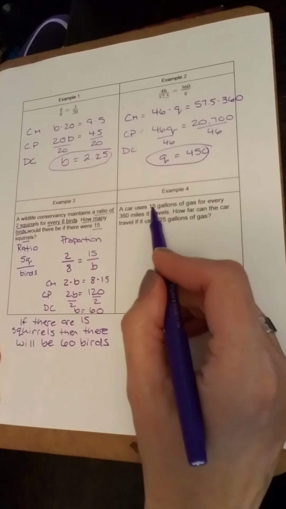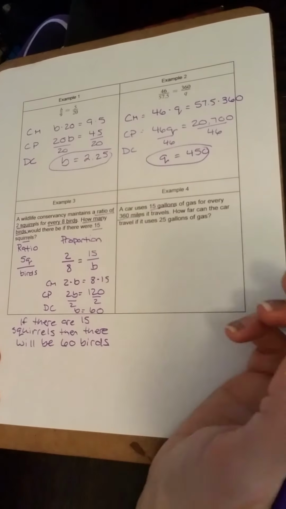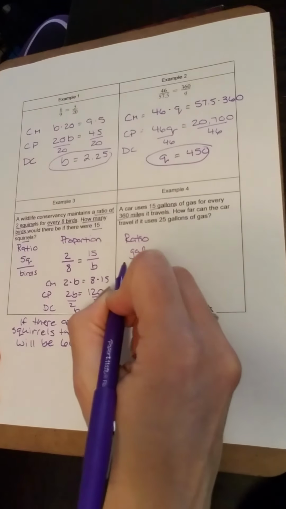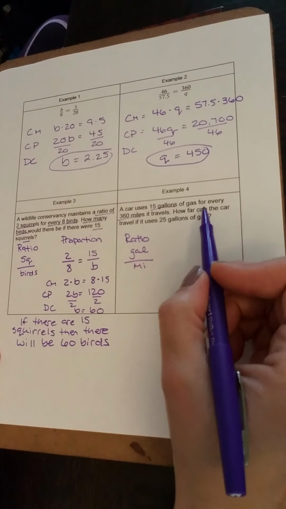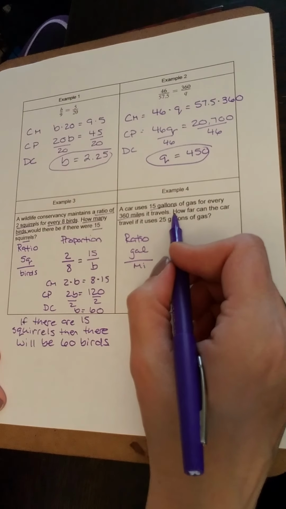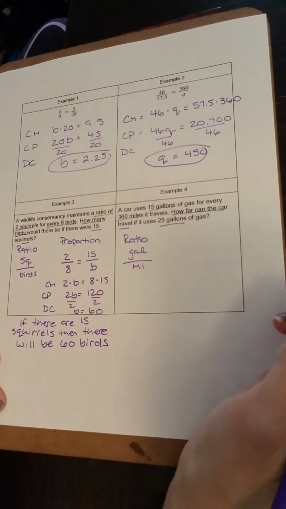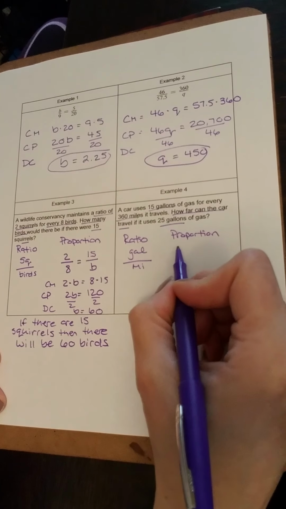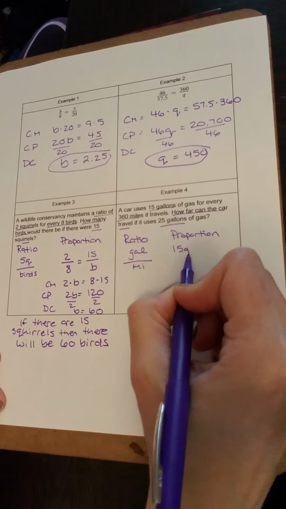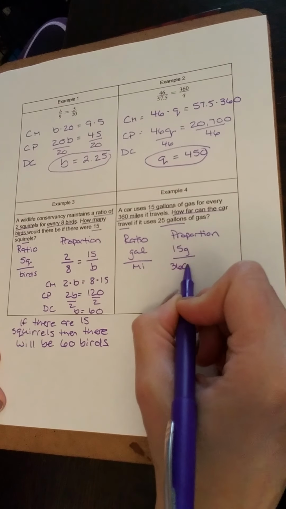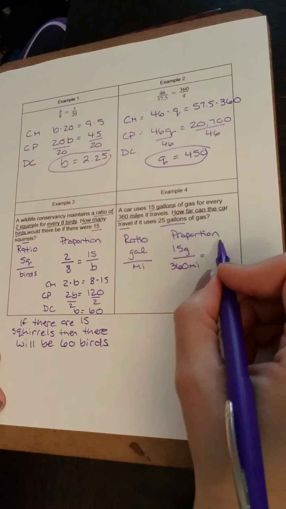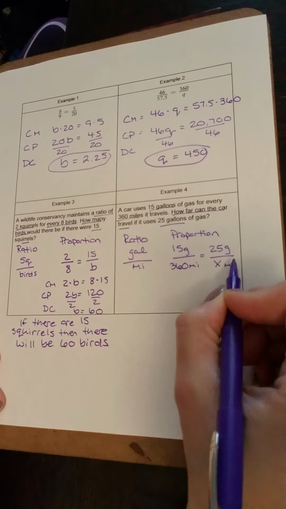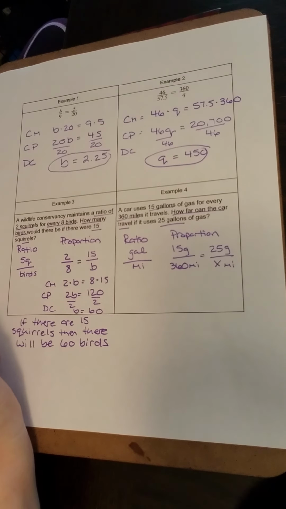The car uses 15 gallons of gas for every 360 miles. So our ratio is gallons over miles. And we want to know how far can the car travel if there's 25 gallons of gas. So for our proportion, we're going to have 15 gallons over 360 miles equals 25 gallons over x amount of miles. It helps to include the unit of measurement so you're keeping your ratios straight.